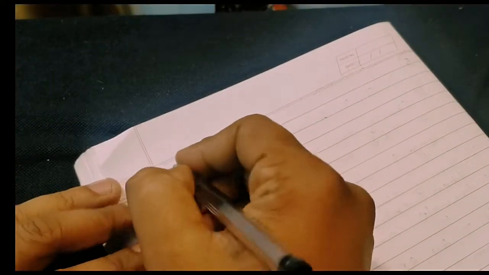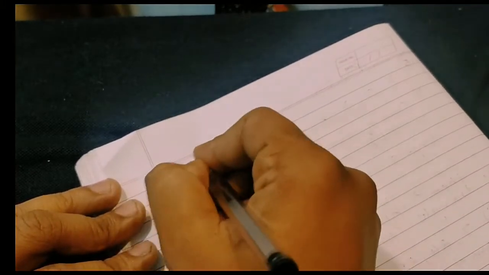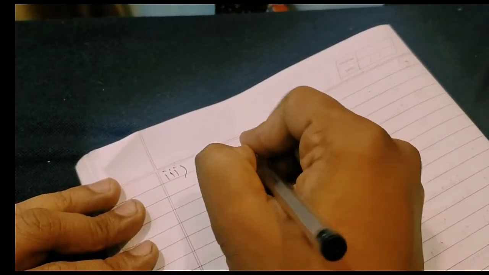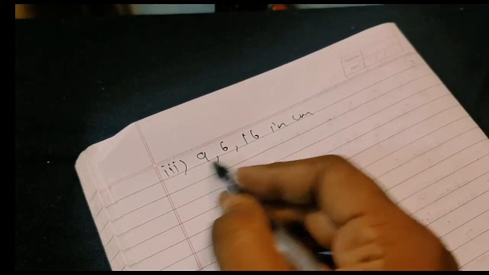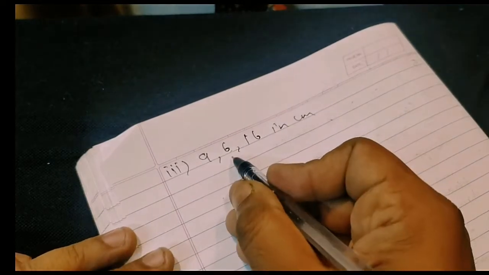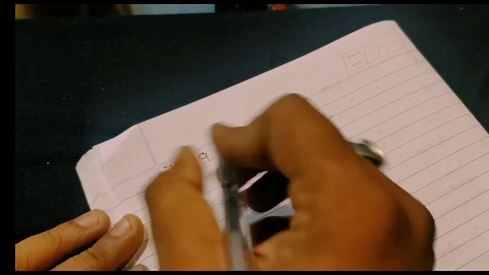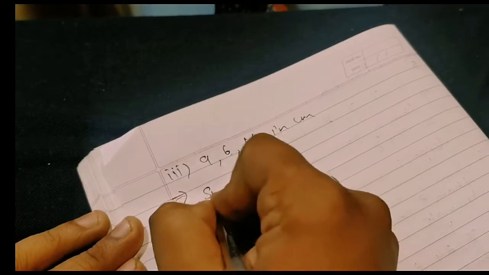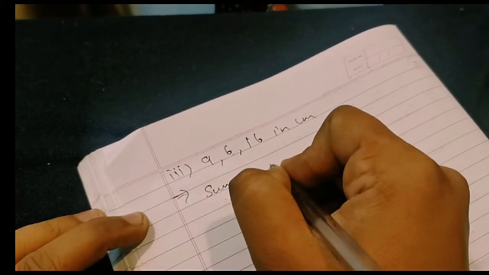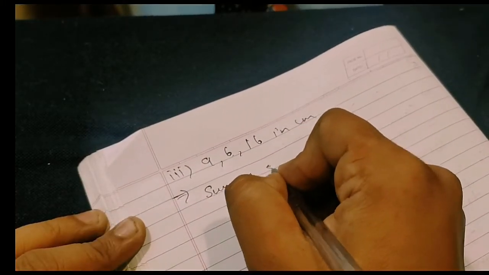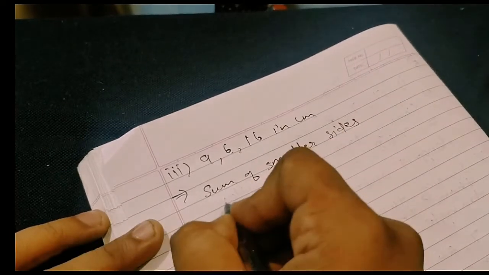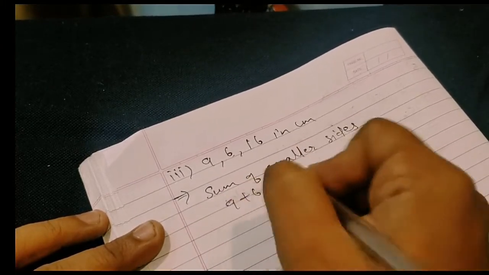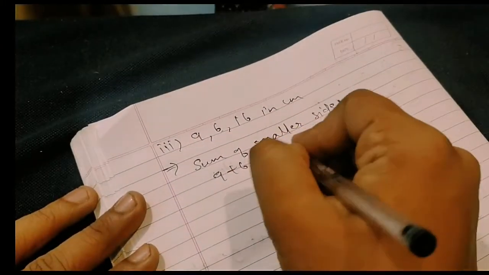So let's see the third question now. The numbers are 9, 6 and 16 in centimeter. Over here I'm going to add only these two sides. 9 plus 6, the answer is 15, isn't it? But we have to represent the detail properly. Sum of smaller sides. It is 9 plus 6 equals 15 centimeter.